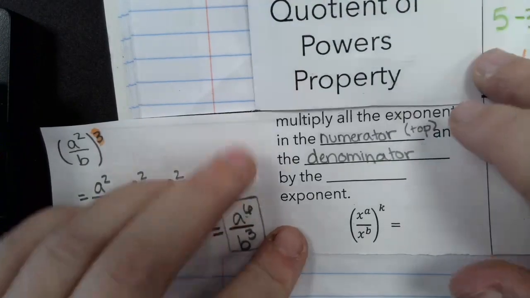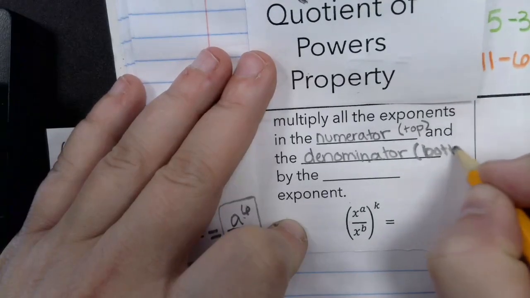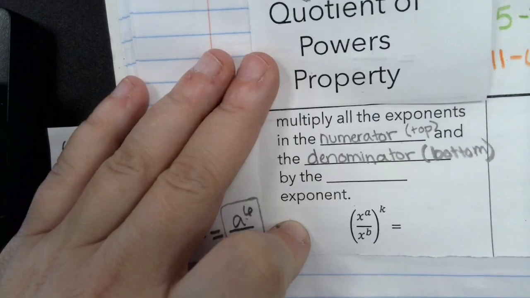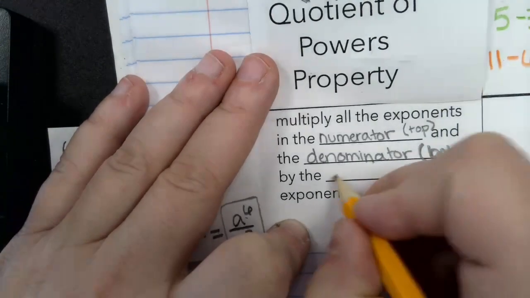And denominator, again, is our academic word for the bottom of a fraction. And we multiply it by the outside exponent.